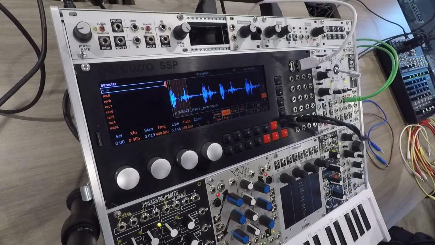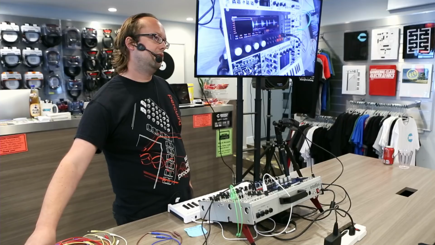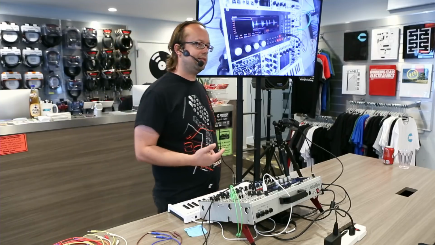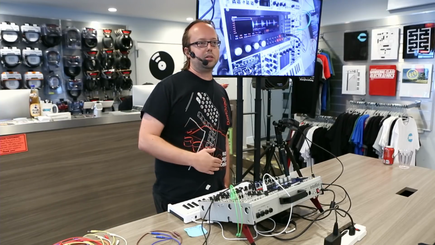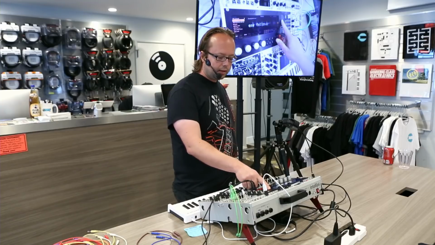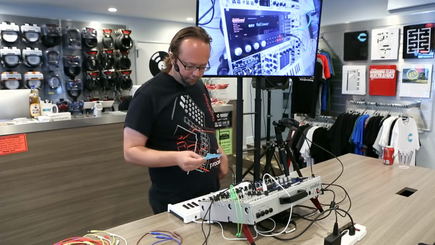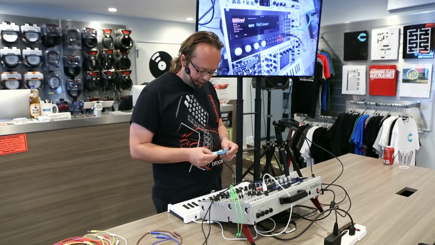So when I turn it up, I'm basically changing the frequency that the synthesizer uses as the base frequency for the sample, which is why the pitch goes down. Let's see what else we have here.